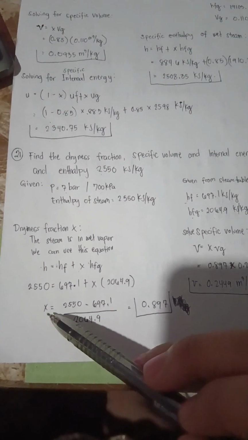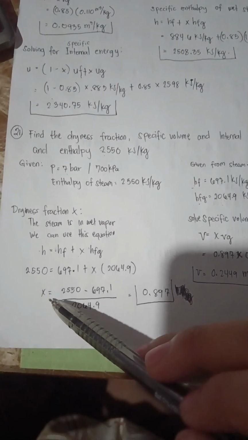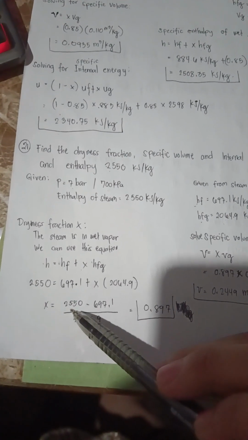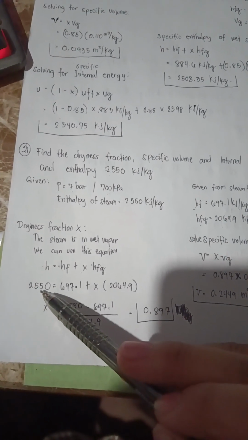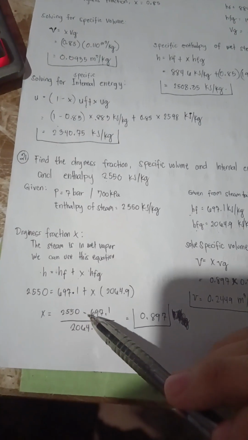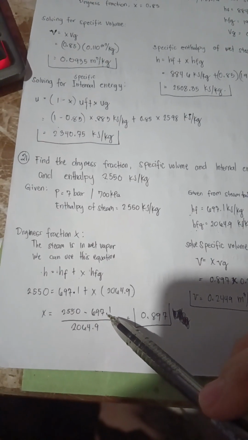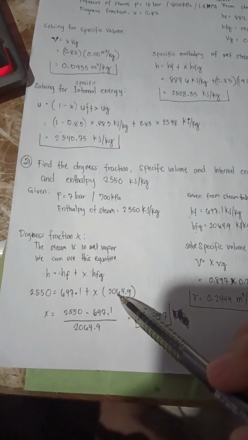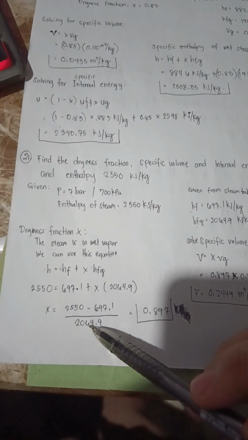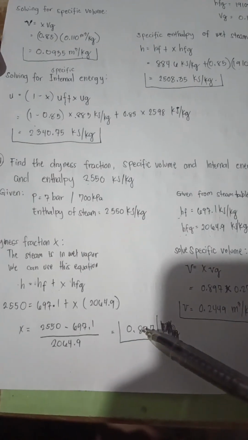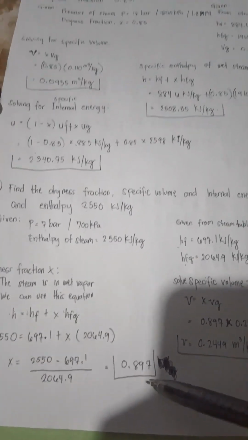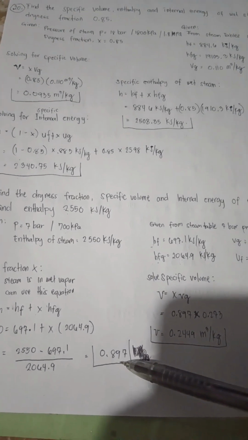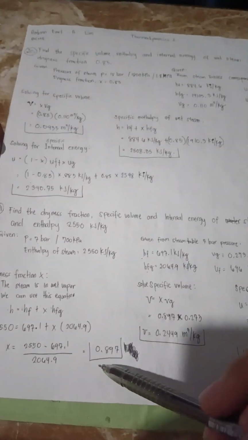Transposing, we are finding X: X equals (2550 minus 697.1) over 2064.9. The answer would be 0.897. The X would be 0.897.